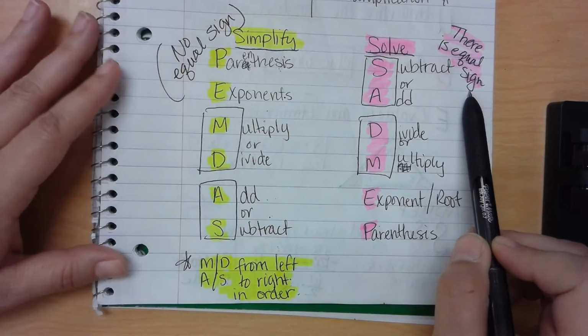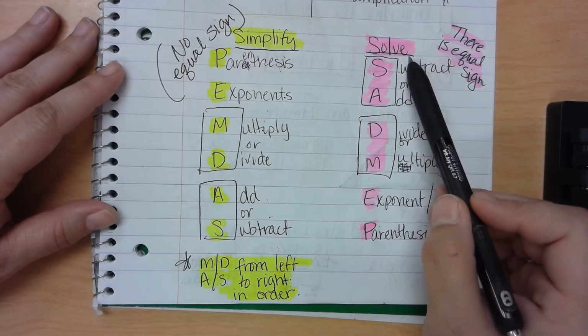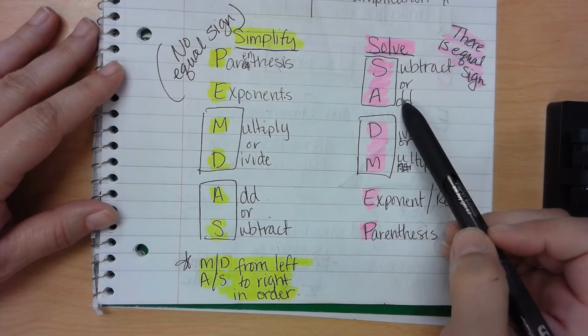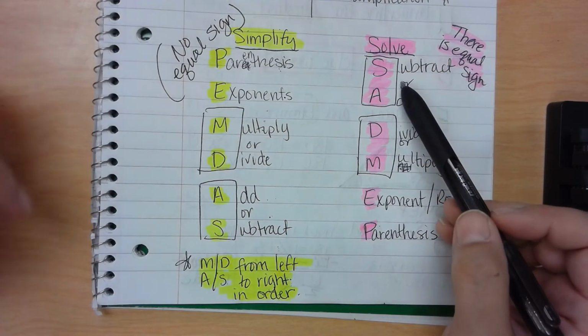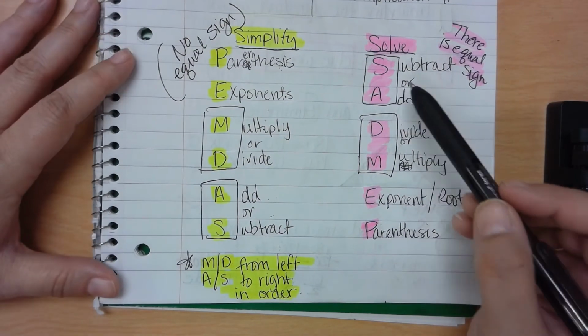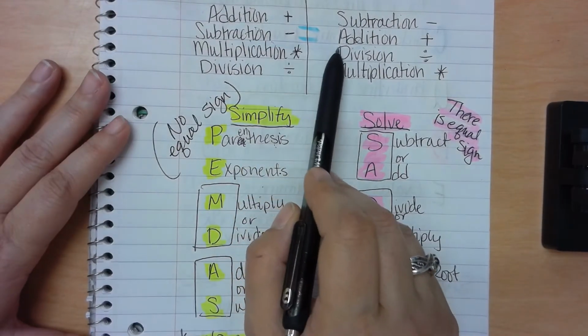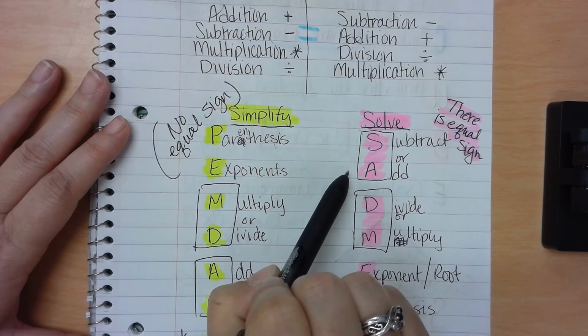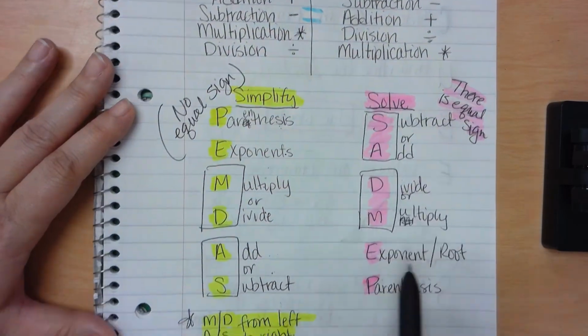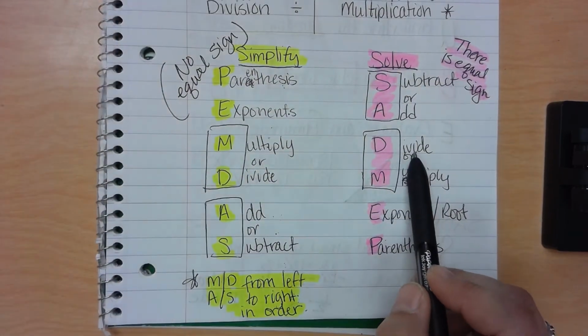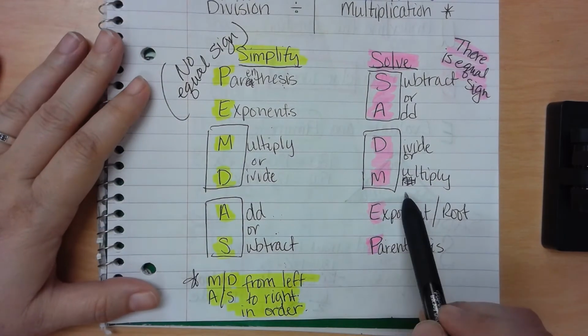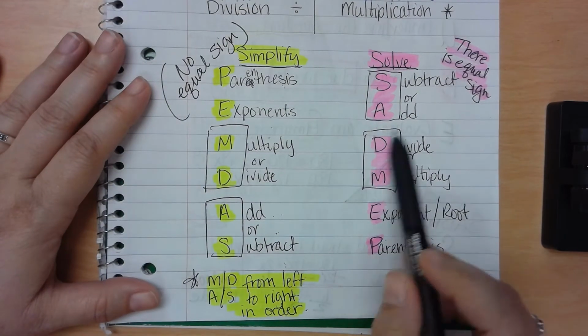Solving is for equations with an equal sign. So we would do either the adding or subtracting, whichever one is appearing, we would do its opposite. So if we saw addition, then to get it across that equal sign, to solve it, we have to do the opposite, which is subtraction. If we see division, we do its opposite, which is multiplication, and vice versa.